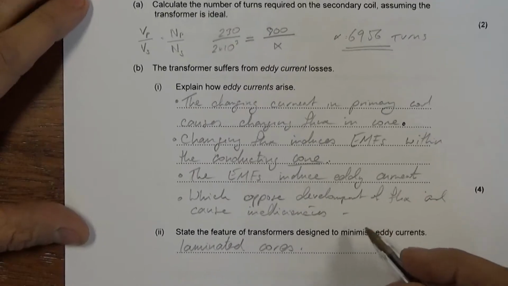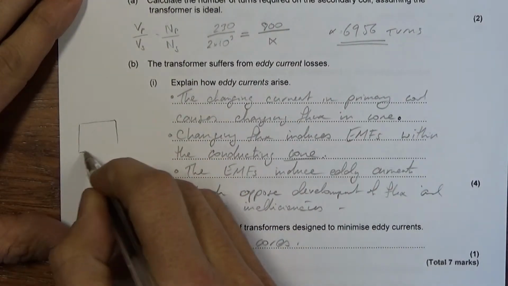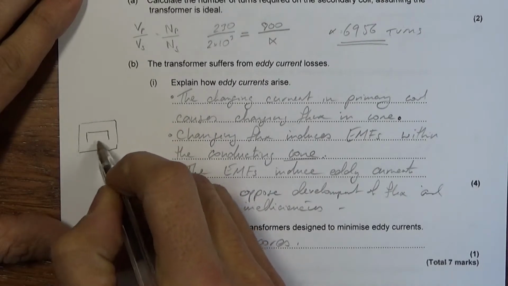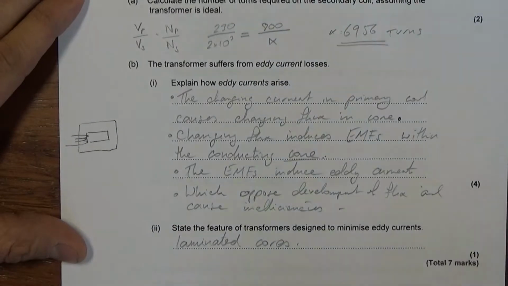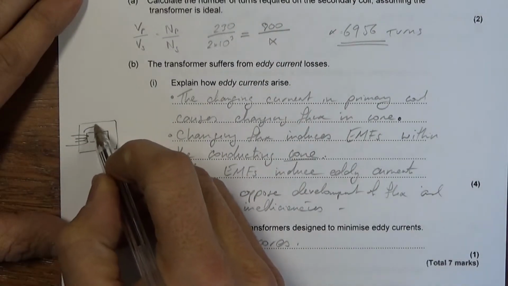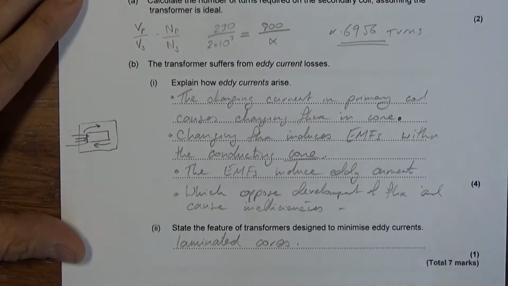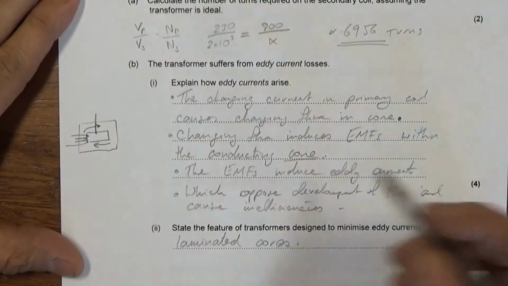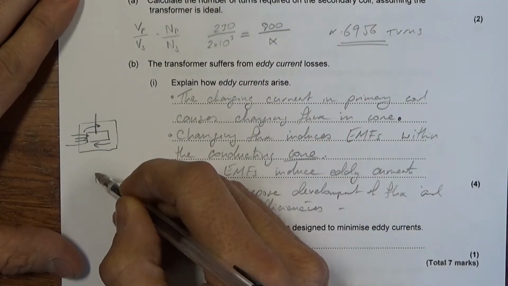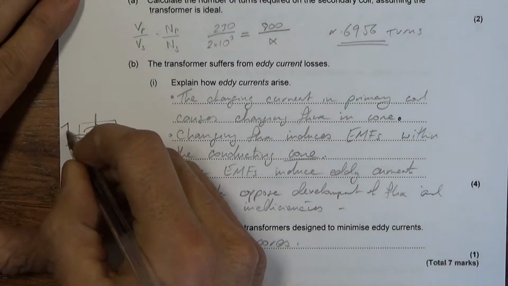So if I just sketch over here, here's my core, let's say it's a simple core shaped like that, and I put my primary coil there, and as I switch the current on, it induces a flux in the core that's going around that way. If we then take a quick slice through this section right here and think, what would that look like? Let's draw that over there, and let's say we're looking at it from this side here.